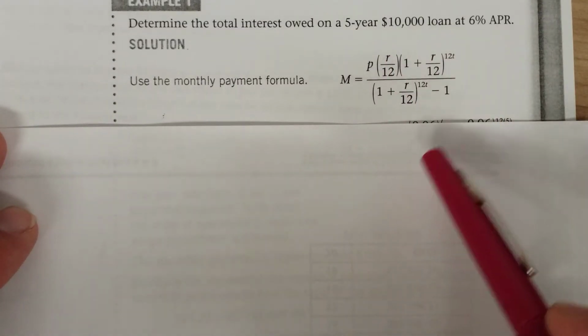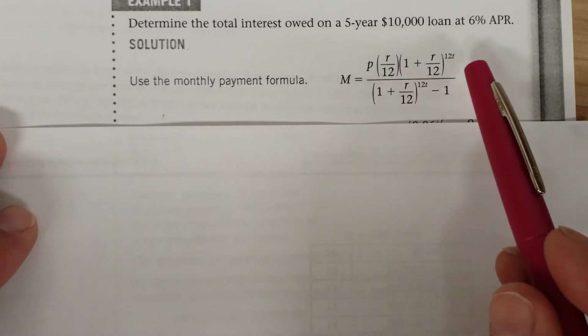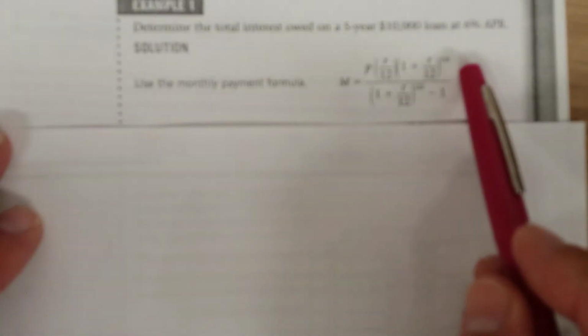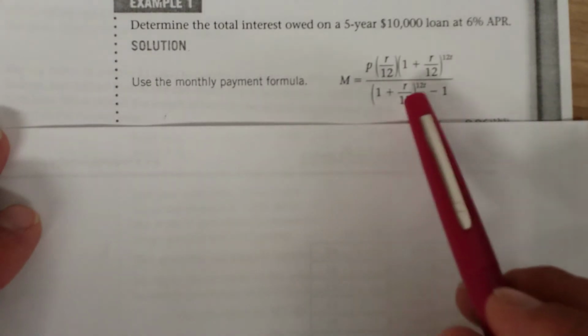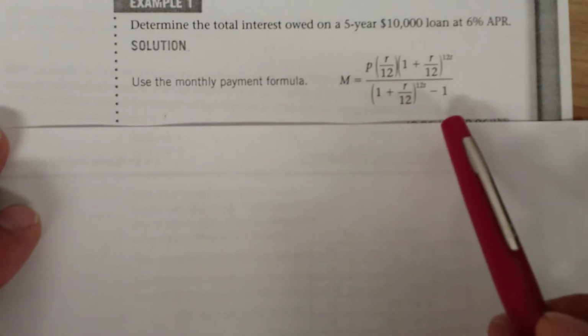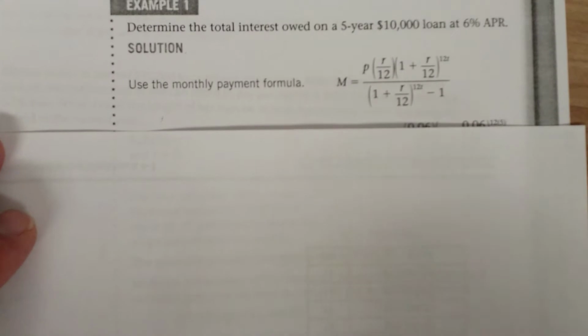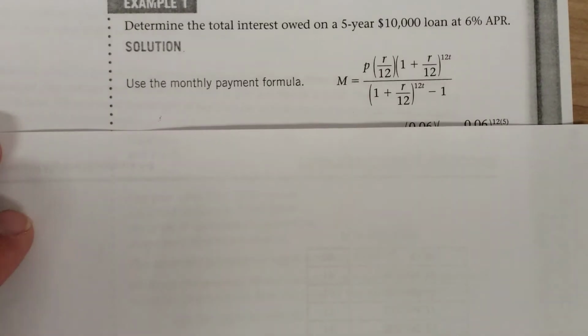R is the rate, T, see that exponent, 12 times T, that would be 12 times the number of years. 1 plus R over 12 to the 12T power, and then minus 1. It's just a formula, so you just got to make sure that you plug the numbers in correctly.